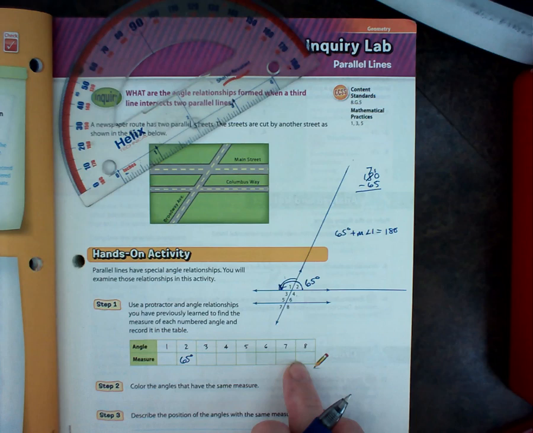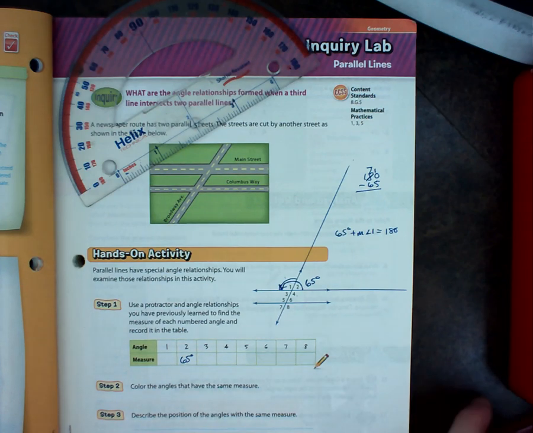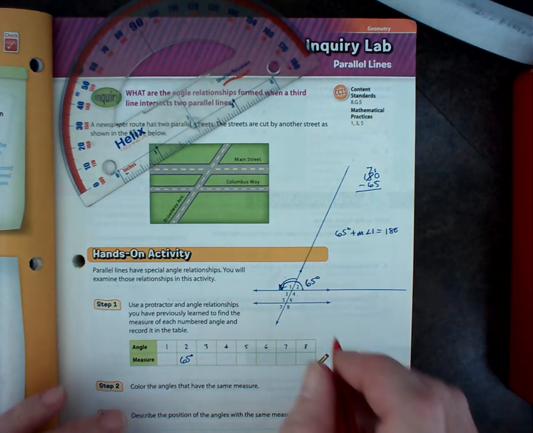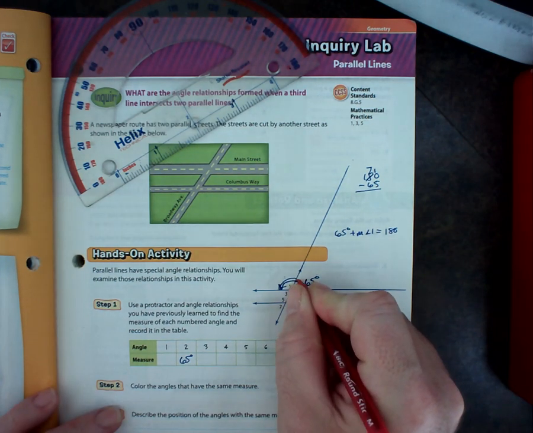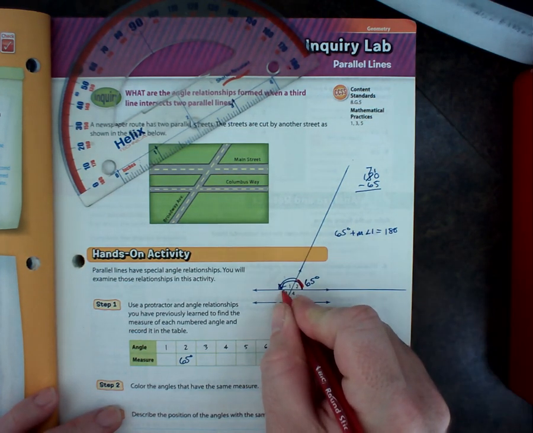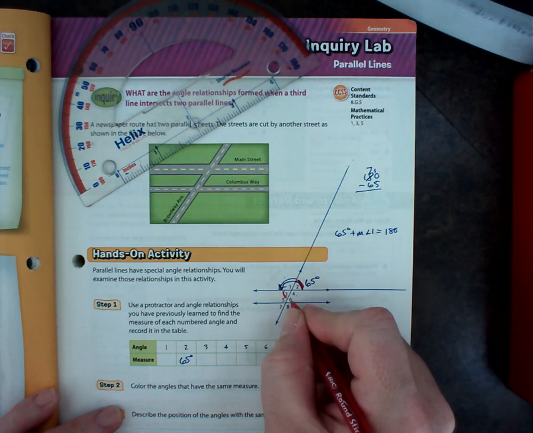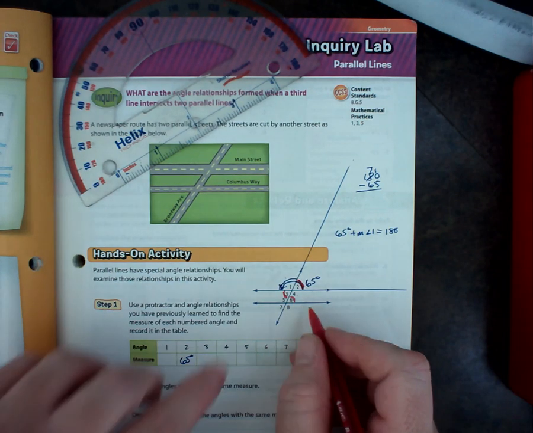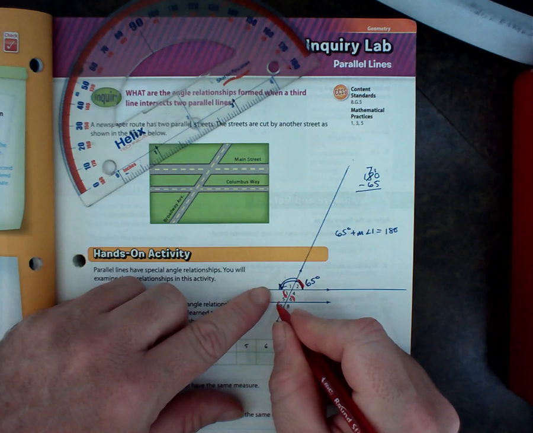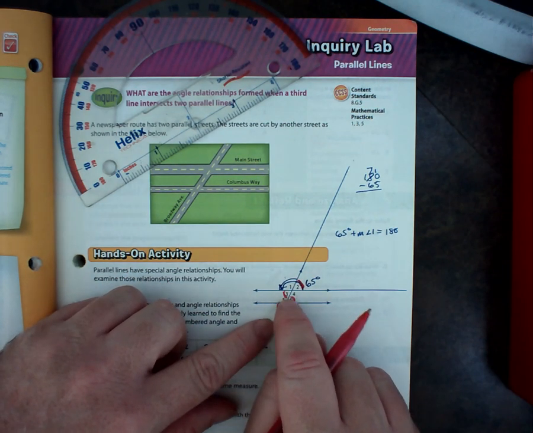You should be able to fill out this chart. Color the angles that have the same measure. So you'd pick a color. For example, if you picked red here, you could color it red. You'd color that one red. Again, alternate interior. And you can tell because these are also acute. So that's another giveaway.